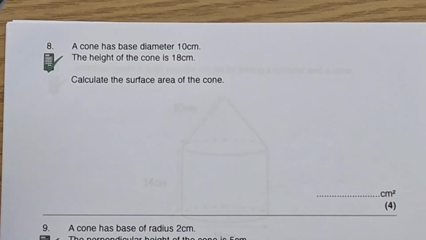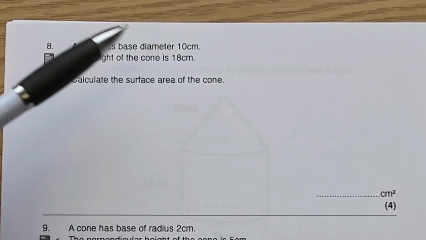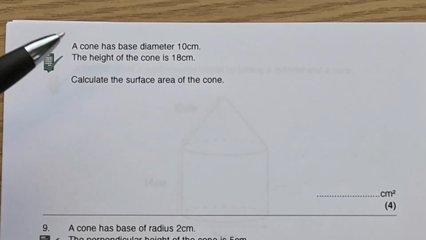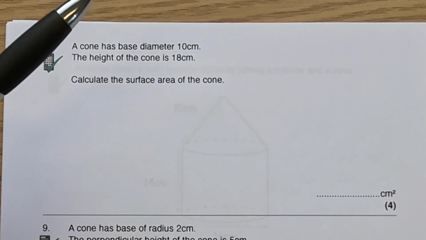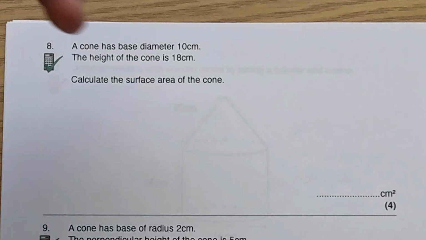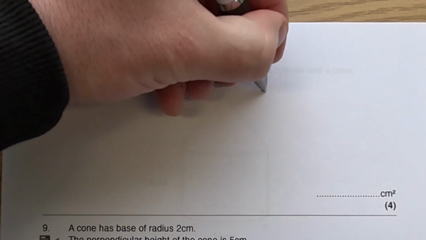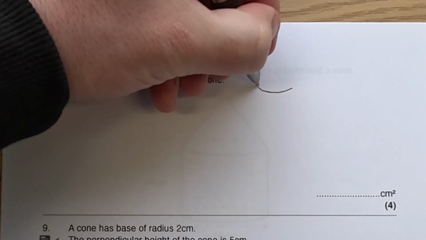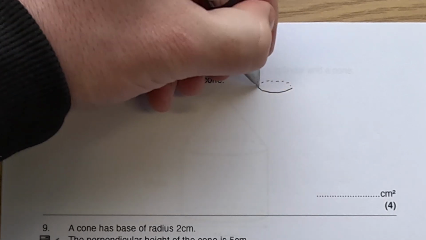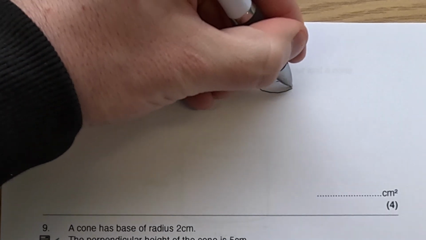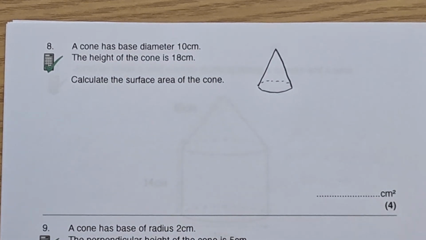So question number 8 says a cone has got a base diameter of 10 centimeters and it's got a height of 18 centimeters, and we've been asked to work out the surface area of the cone. So what I'm going to do is just do a little sketch of the cone. I'm going to do the best I can. So we've got the base, bit of a curve there, and then the bit behind that we won't see, and then it goes up and then down. So that's my little sketch. It's not necessarily the best one, but it's just a little sketch.